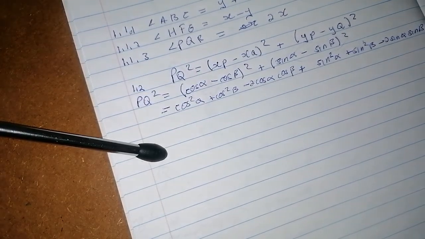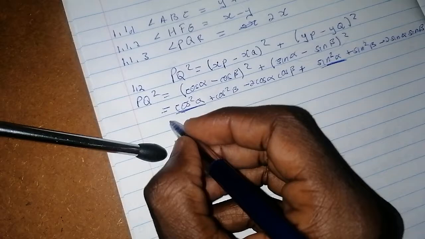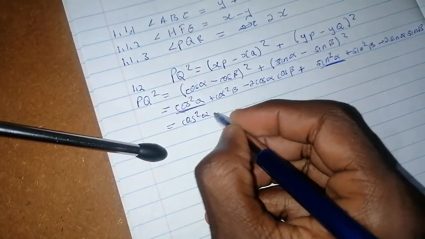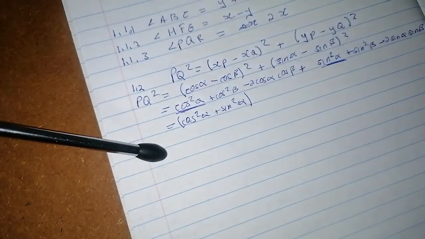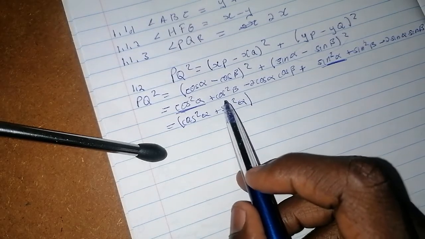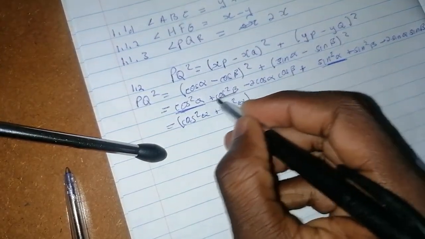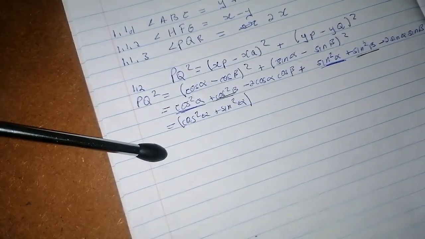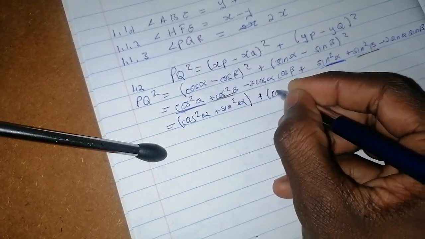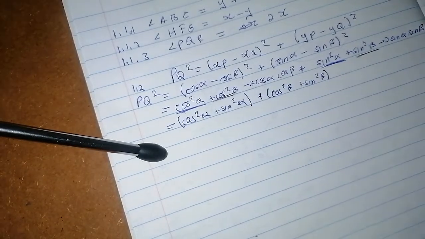So here this one plus this one, you will find 1. So we write the cos squared of alpha plus the sine squared of alpha, which gives 1. And also guys, if you check cos squared beta, let me use this different pen, and also this one. So I also got plus cos squared beta plus sine squared beta, right?